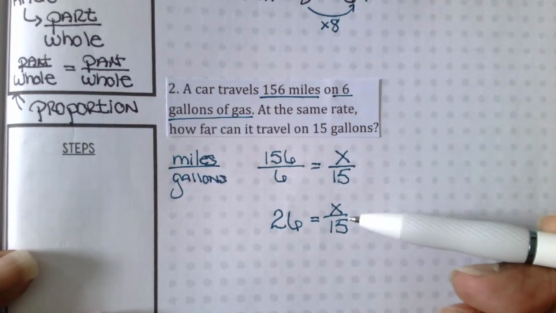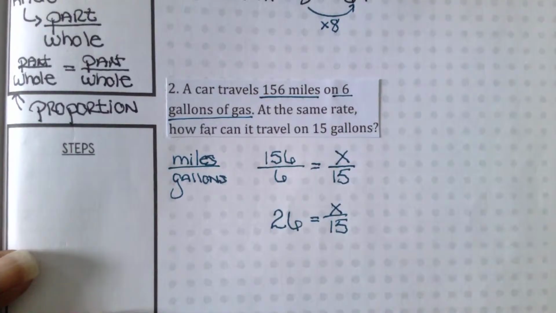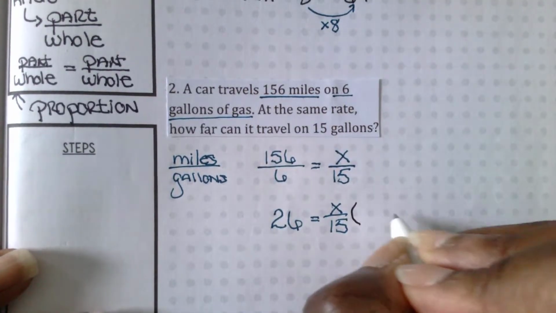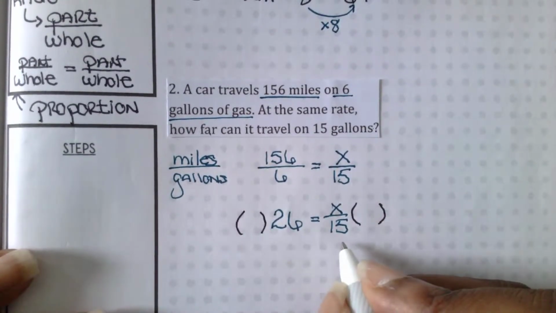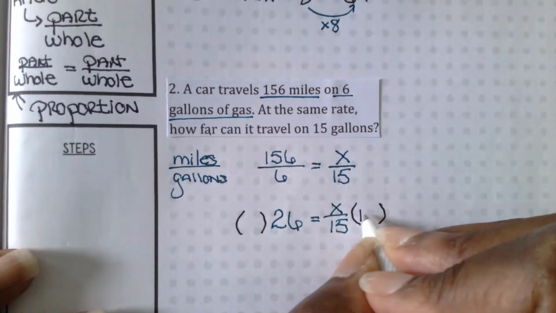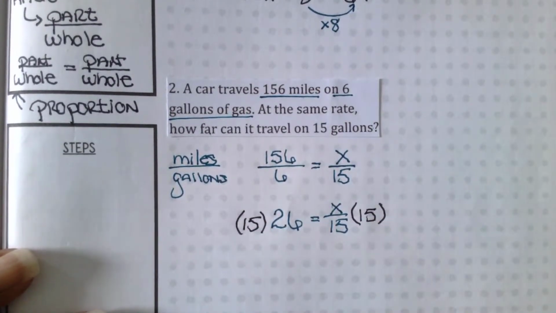So x over 15, that means division. So I have to do its inverse, and its inverse is multiplication. And what would I multiply on both sides? Whatever the denominator is, which is 15.